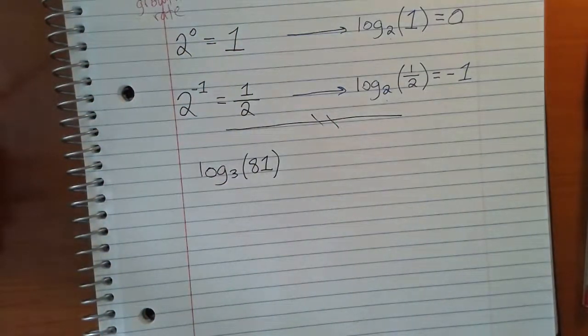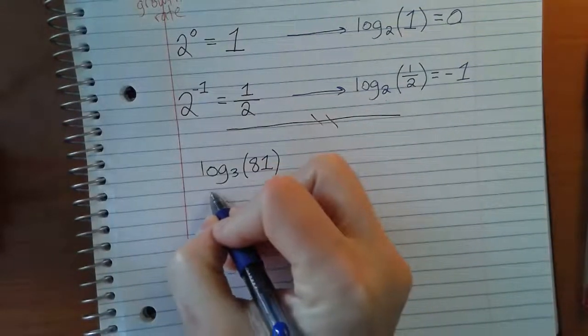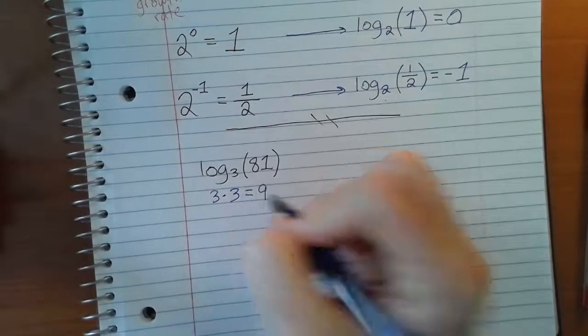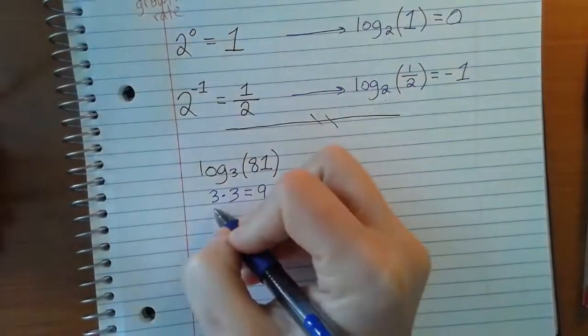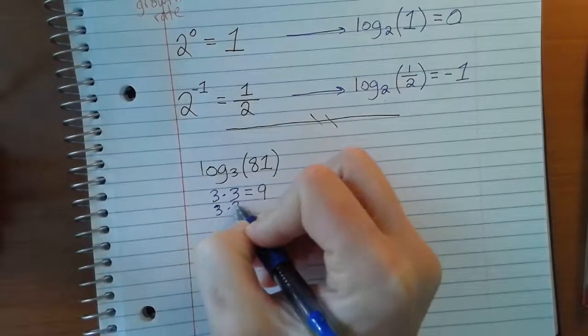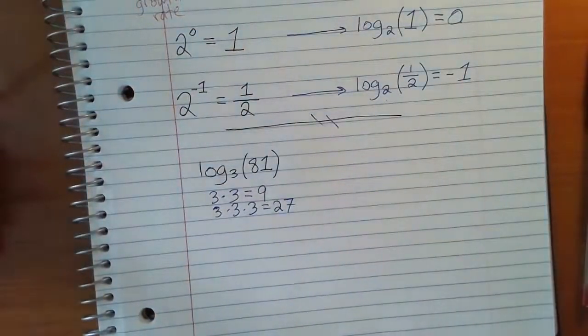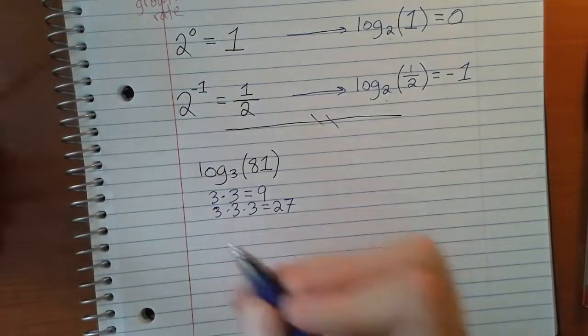Well, if we're not sure, we could start figuring this out by hand. We could do 3 times 3 is 9. Well, that's 2 threes so far. 3 times 3 times 3 is 27. That's 3 threes so far, or 3 days.